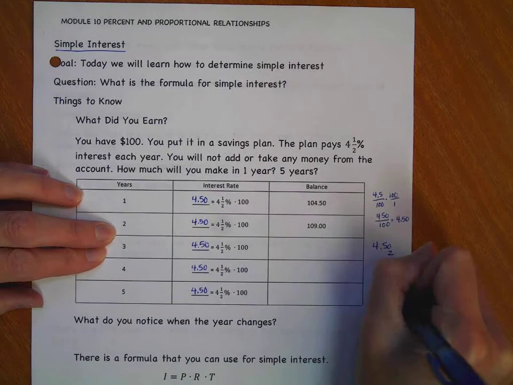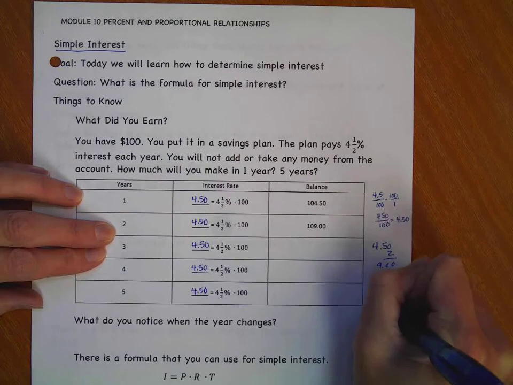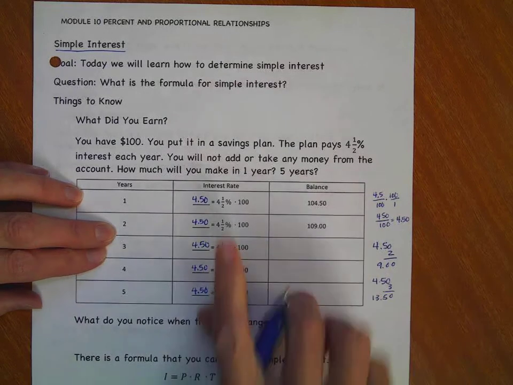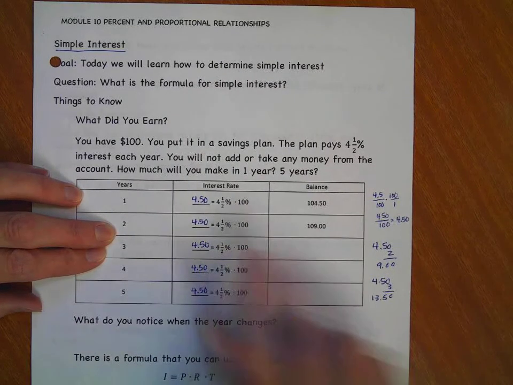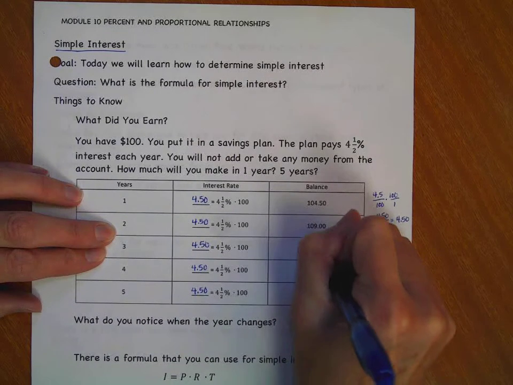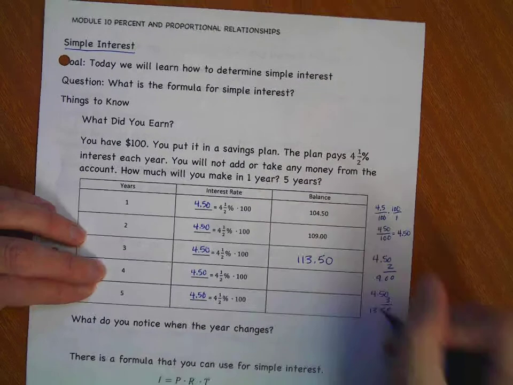Okay, so now let's do 450 times 3. So 450 times 3 gives us 1350. So now our answer that would be over here is you're going to take that original $100, add $13.50, and so now in your bank you have $113.50.